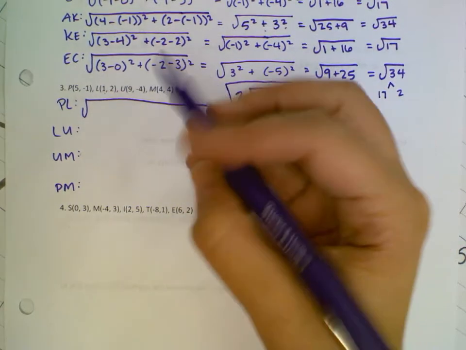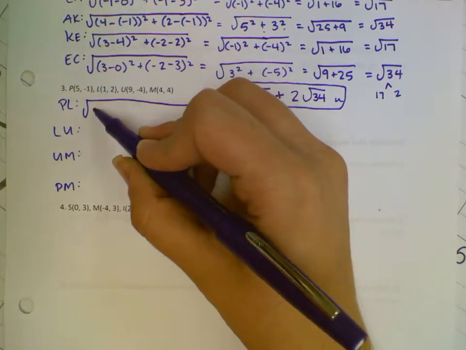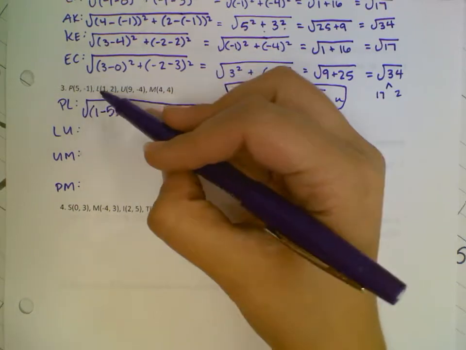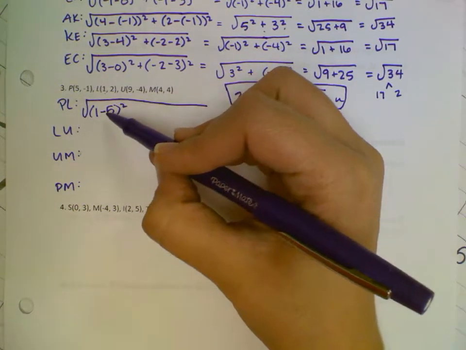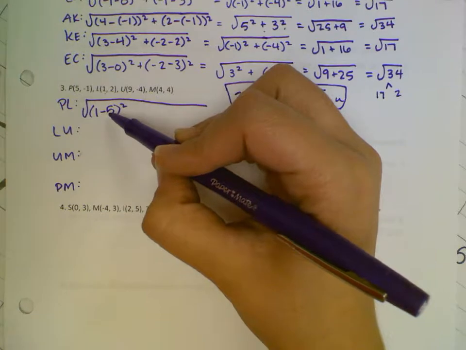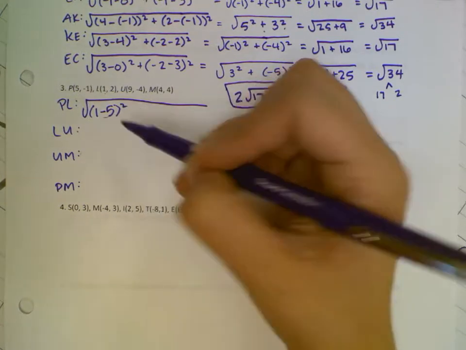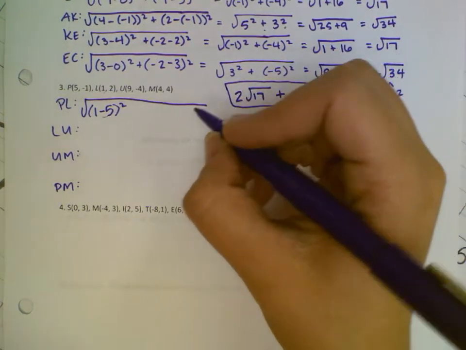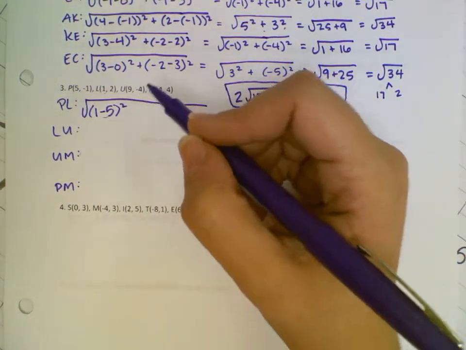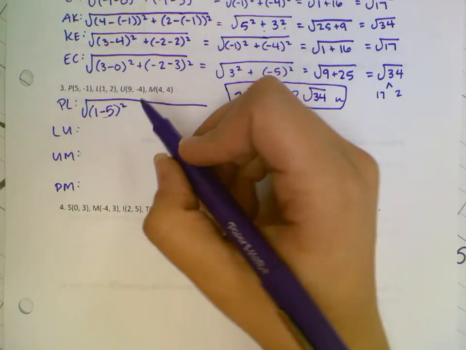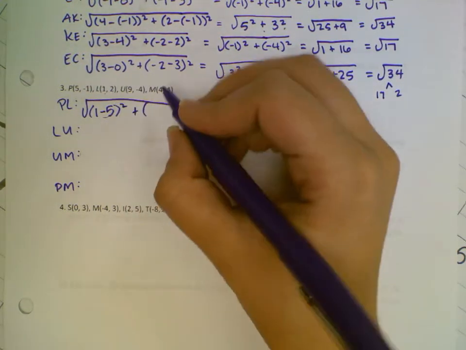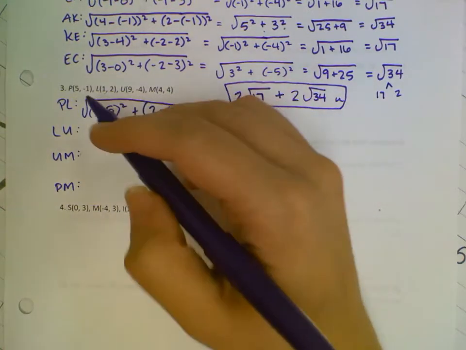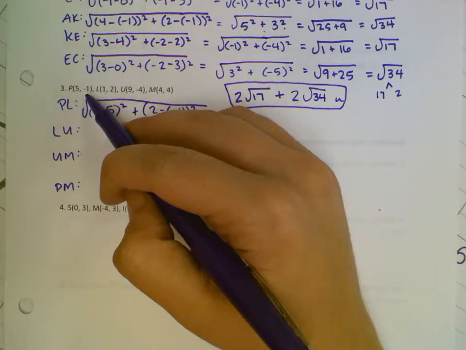So we'll do x2, which would be my second x, minus x1 squared. Technically, if you did it the other way, it wouldn't matter either, because 1 minus 5 is negative 4. Negative 4 squared is 16. And 5 minus 1 is 4, and 4 squared is still 16. So the ordering is not that important for this one. Then we'll do plus y2, which is 2, minus negative 1 squared. Make sure if this says negative, you're going to have minus a negative number.